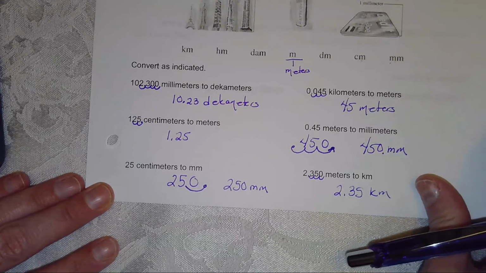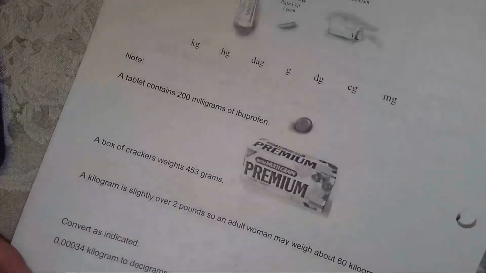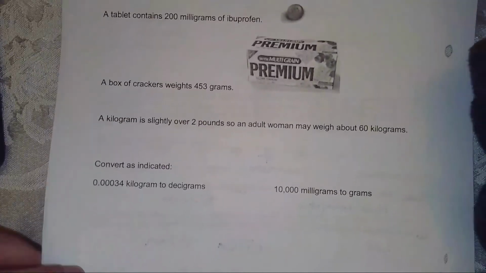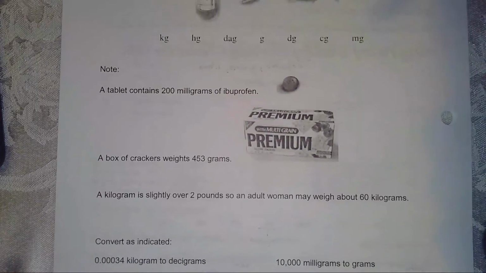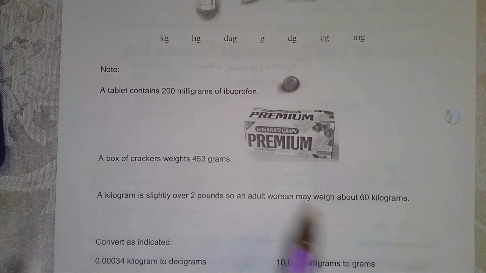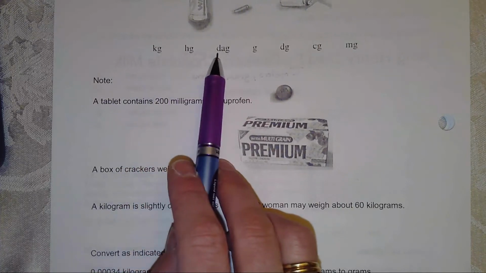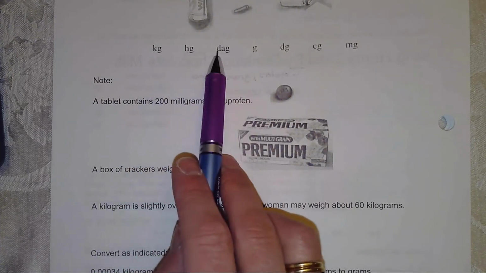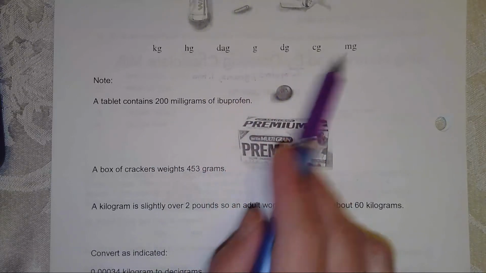It doesn't matter whether you're dealing with length or, on the next page, grams, like with weight and mass, or if you're dealing with volume, which is on the page after this one. So you can still see it's kilogram, hectogram, decagram, gram, right? King Henry died. There's our base, drinking chocolate milk.